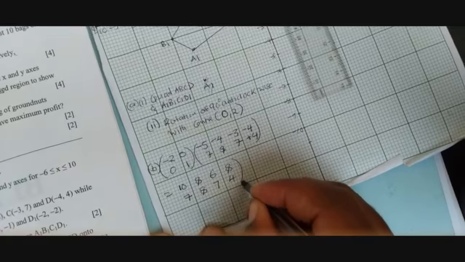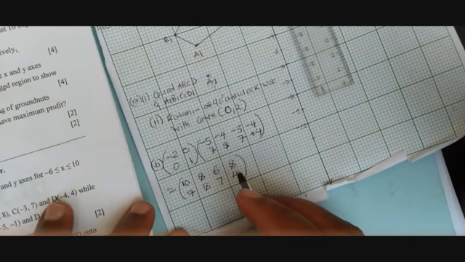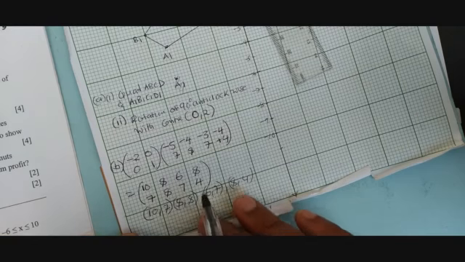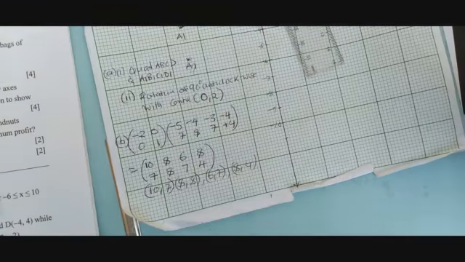So these are the coordinates. We just write them down. Okay, so these are our coordinates.